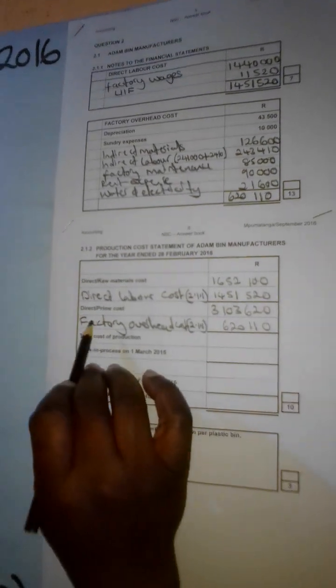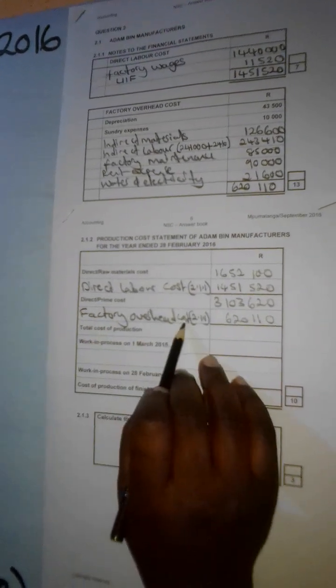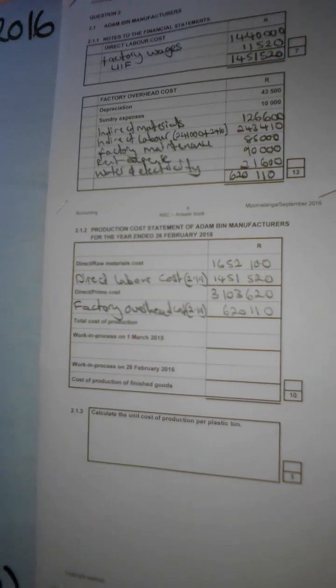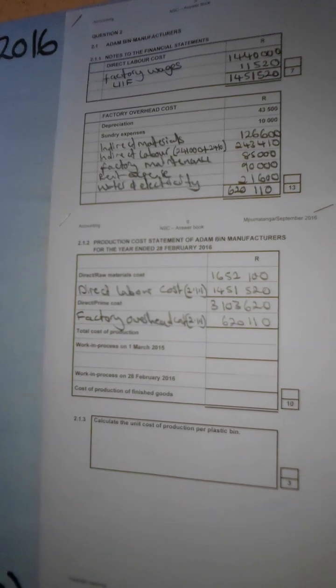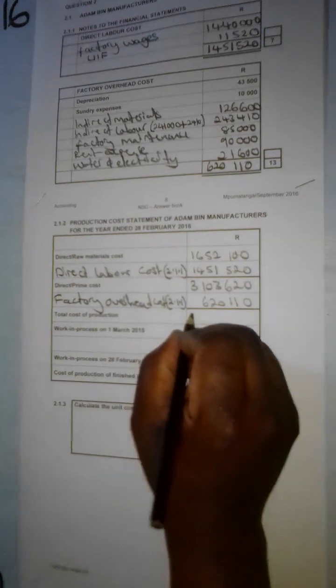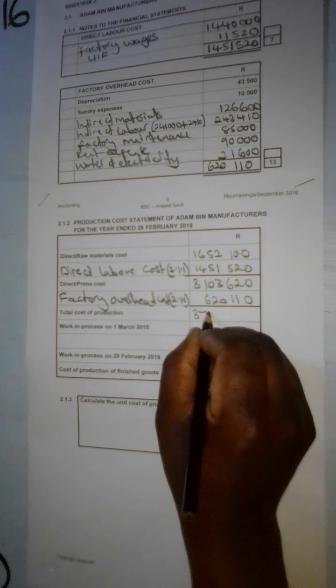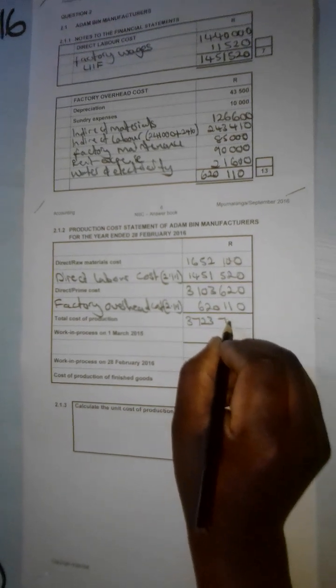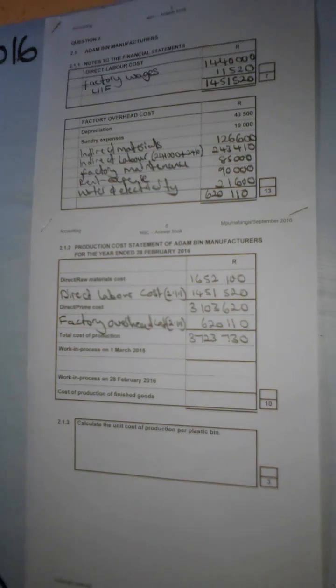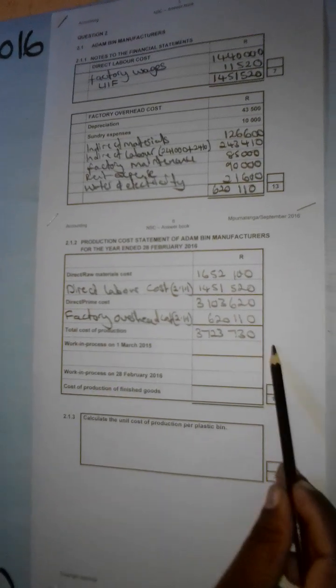So prime cost plus factory overhead cost gives us the total cost of production. Let's go to our calculators. The total cost of production is 3,723,730. That is the total cost of production.